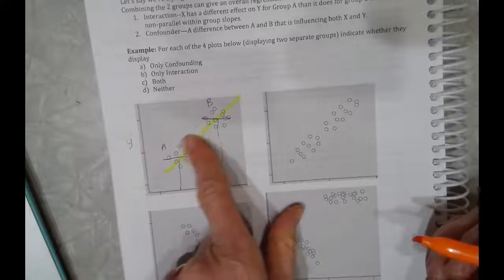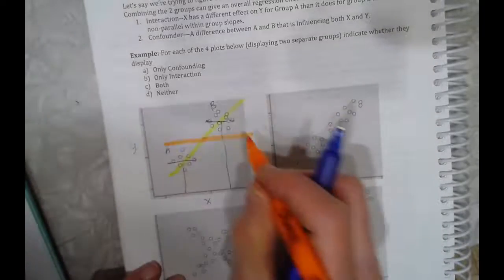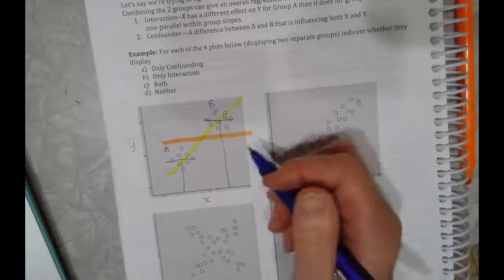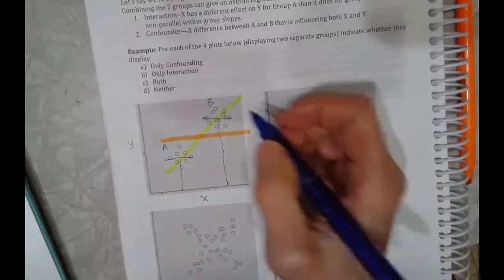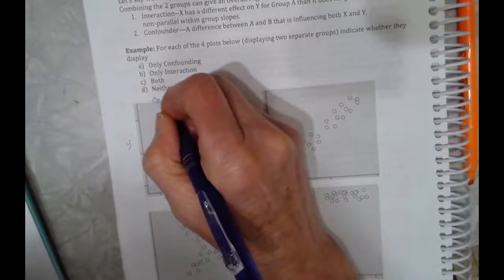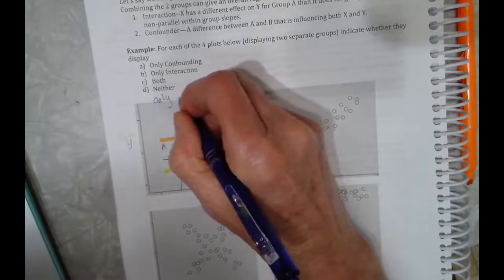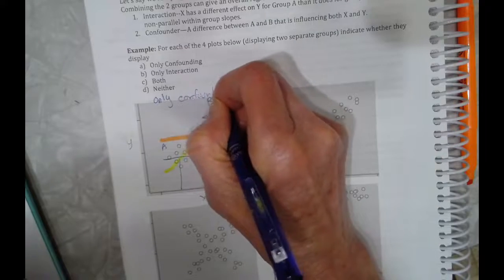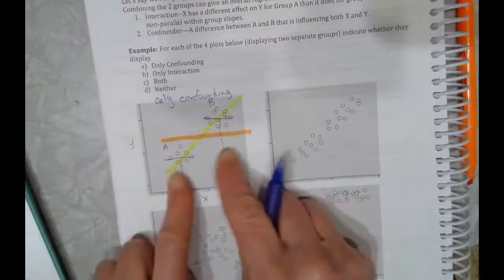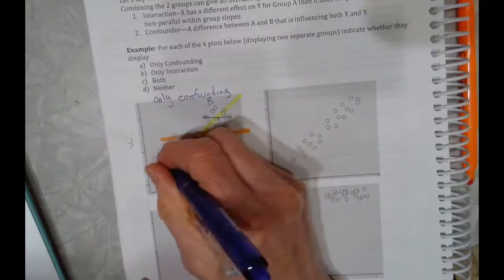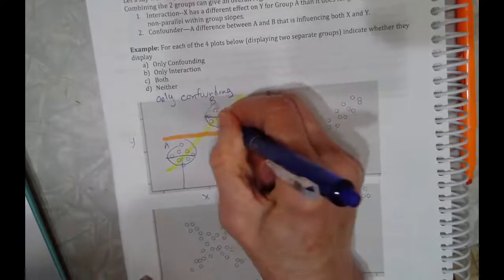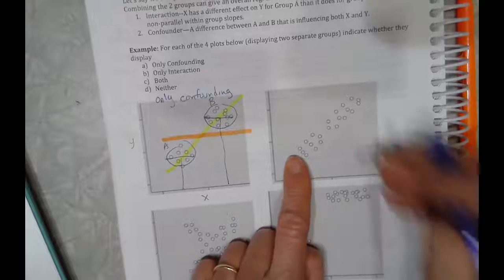This overall slope is not equal to the average of the two group slopes. Well, the average of the two group slopes is just a flat line because both group slopes are flat. Okay? So this is only confounding. There's no interaction. You can think of this as one clump and that's as another clump. All right, how about this one?